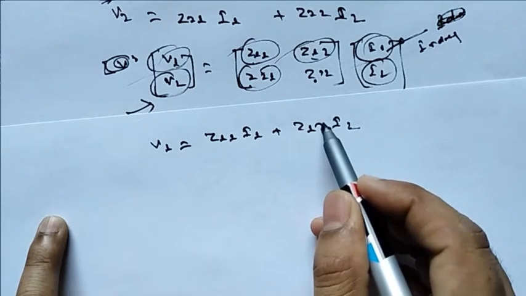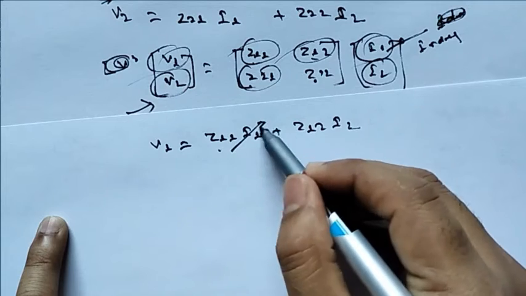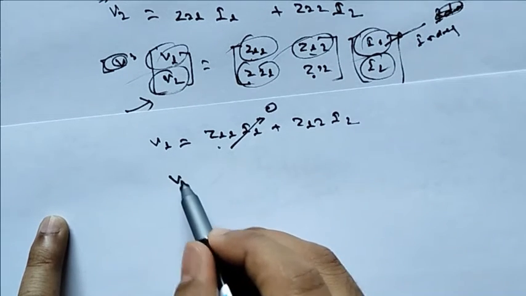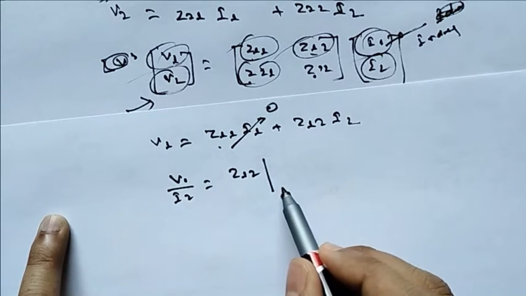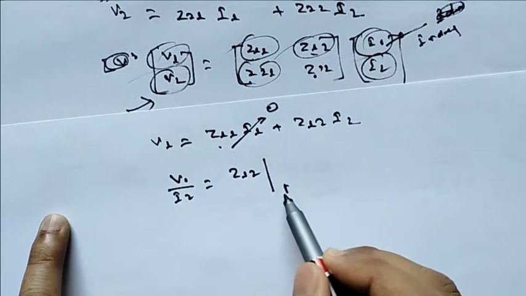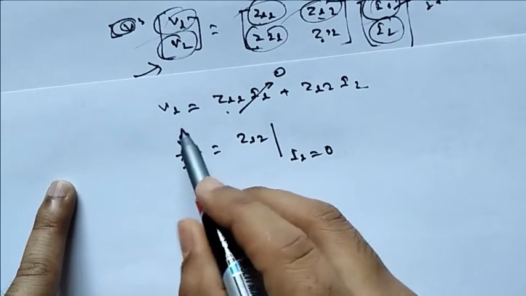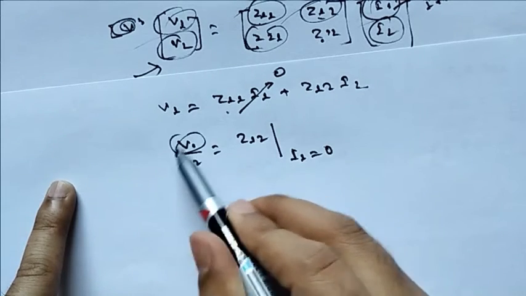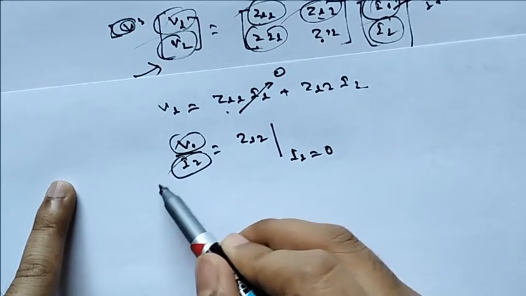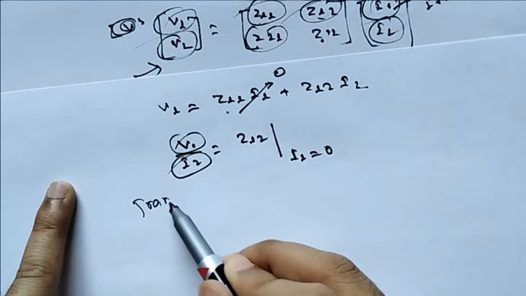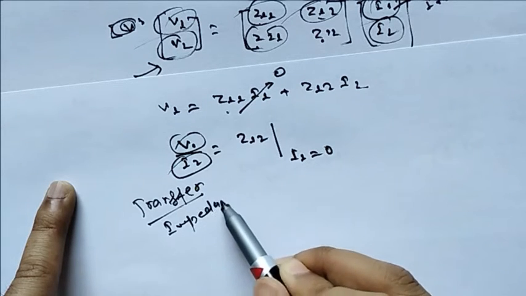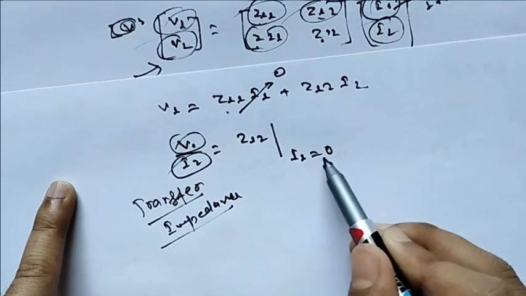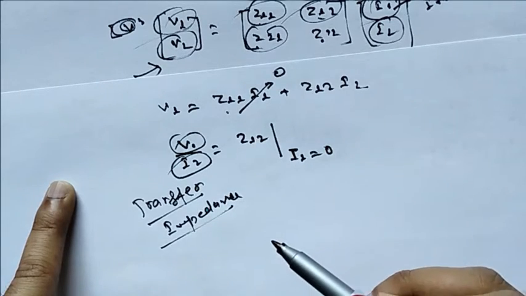Now I need to find Z12, so I will make I1 equal to 0, then V1 by I2 is going to give me Z12, having I1 equal to 0. So this is measuring the voltage of one terminal and the current of another terminal. So this is called transfer impedance. And here also one port, I1, is open.